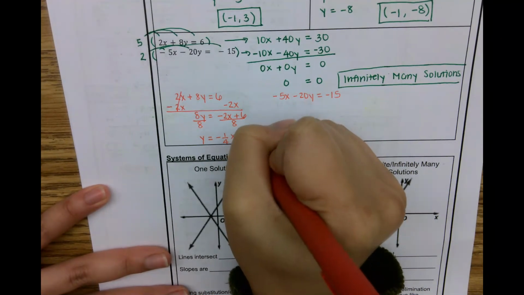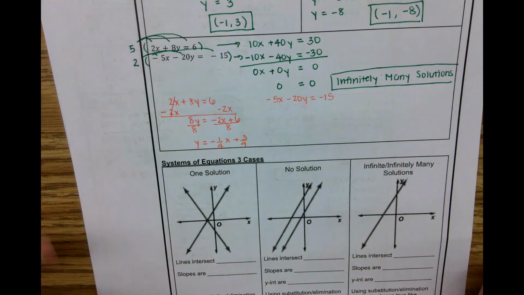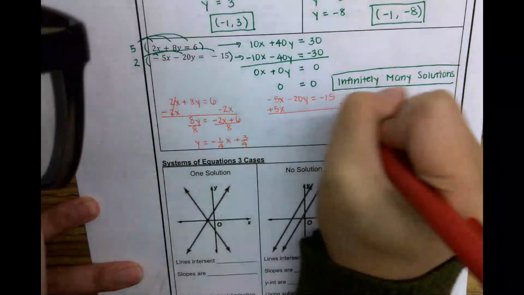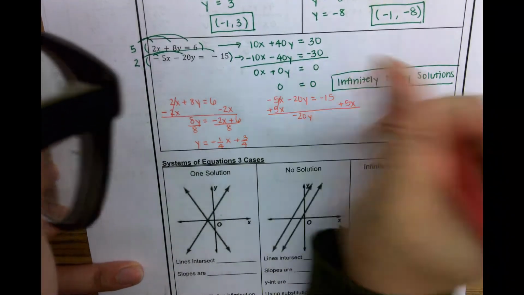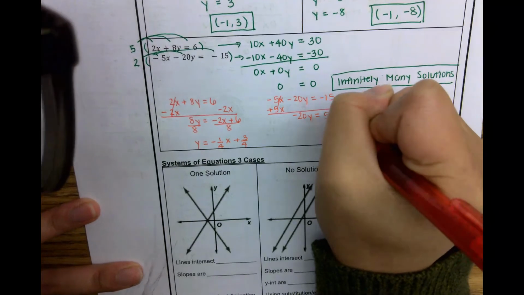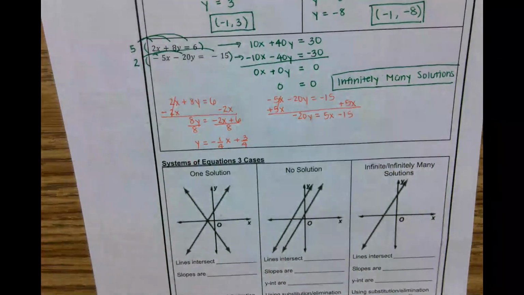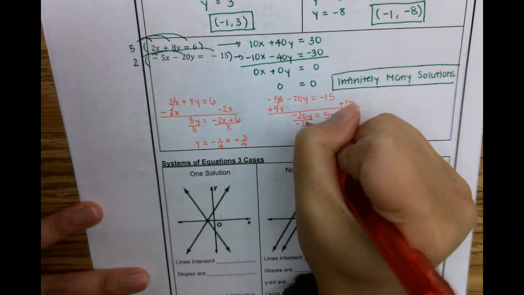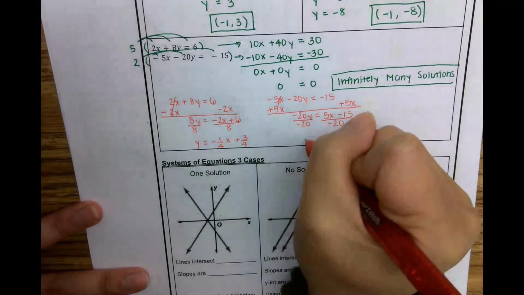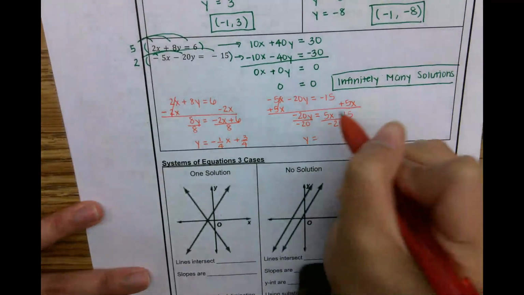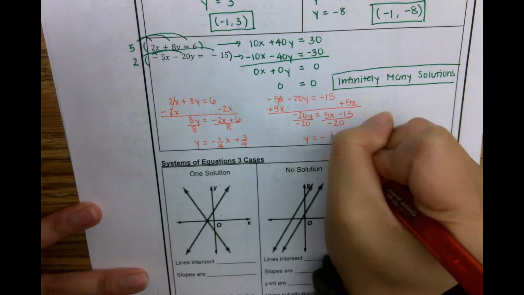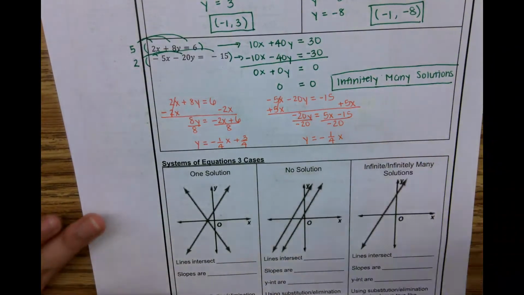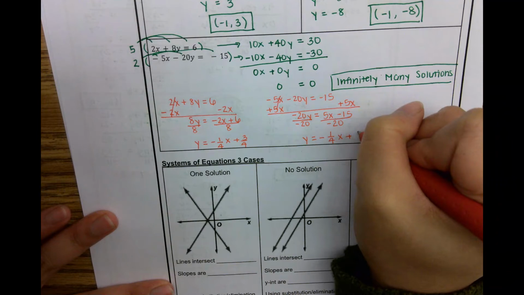So let's look at this other line when I change it. I'm going to solve for y also. I'm going to add 5x here. I have negative 20y equals 5x minus 15, that way it's in mx plus b slope-intercept form. Then to solve for y, finish off by dividing by a negative 20. This leaves me with 1y. 5 over negative 20 ends up being negative 1/4 x. And negative 15 over negative 20 becomes positive, and 15 over 20 is 3/4.